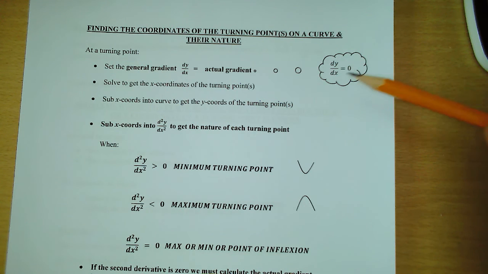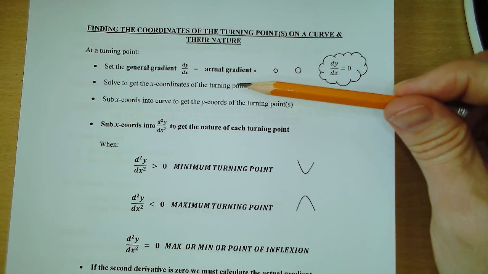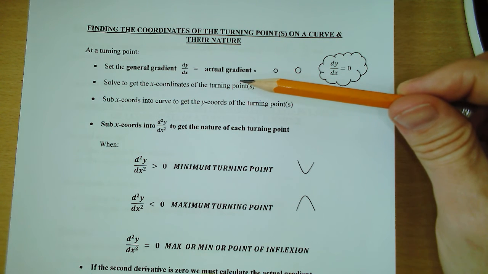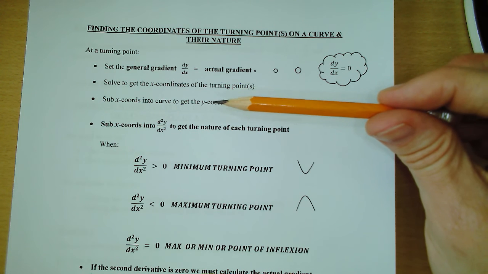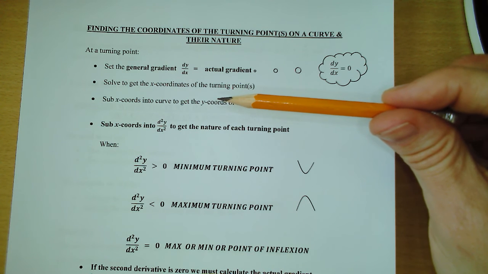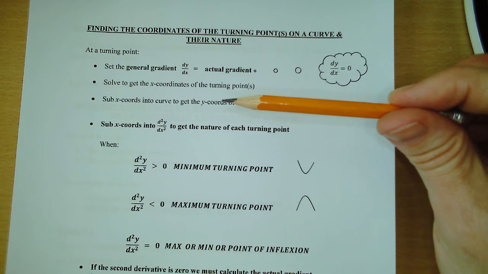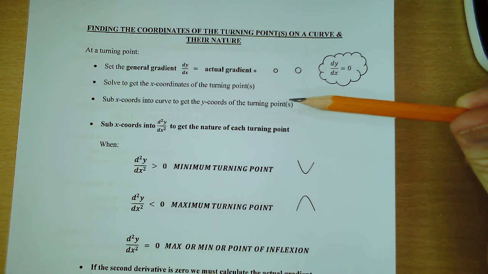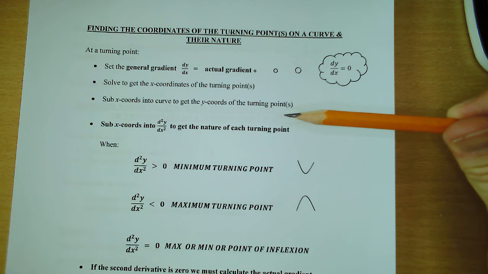In other words, dy by dx is equal to 0. You then solve that equation to get the x coordinates of the turning point, or turning points. You then sub the x coordinates of the turning points into the curve to get the y coordinates of the turning points.